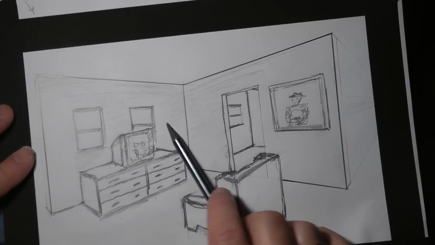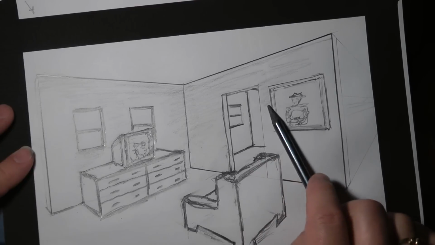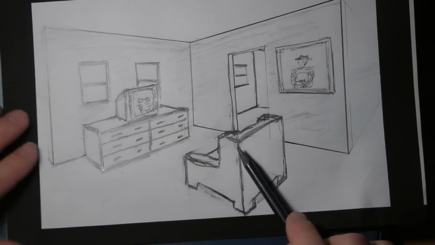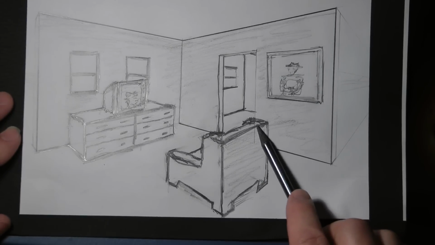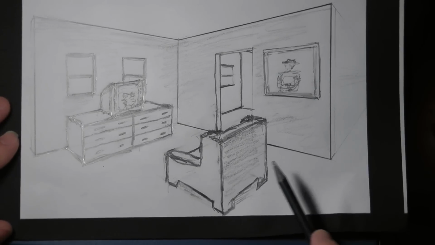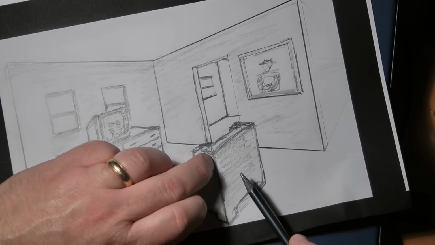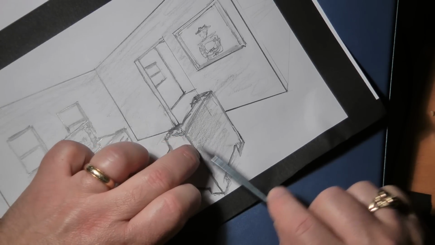So I'm going to add some shade to everything here, just to lay in a little bit of shade, just to get us started. The back of the chair is going to be pretty dark. I'm going to press a little bit harder here. A nice technique is to use your fingernail to guide the pencil along the line that you don't want to pass.